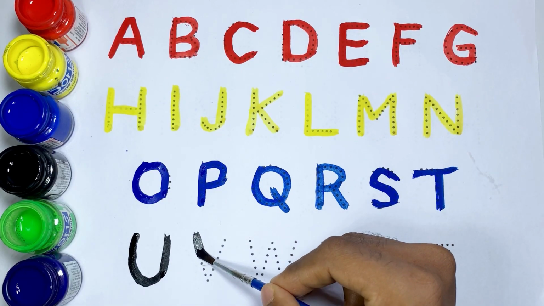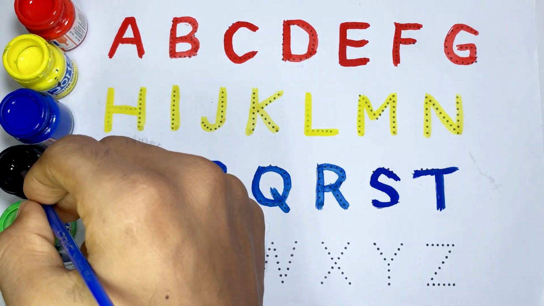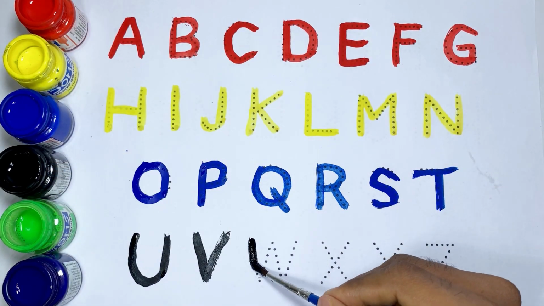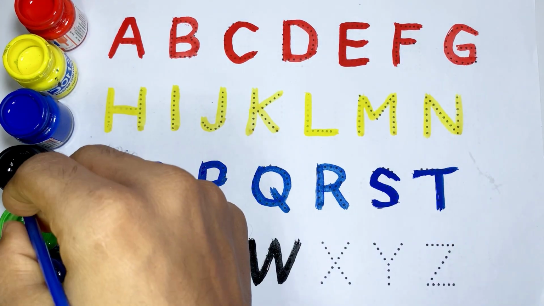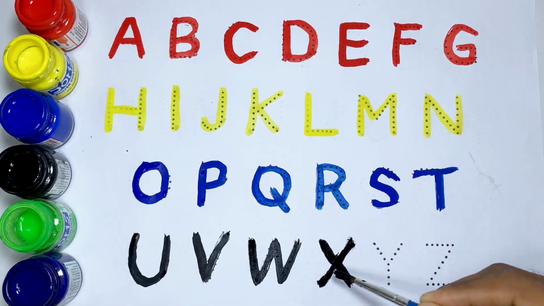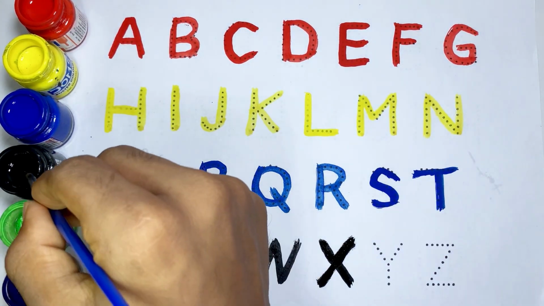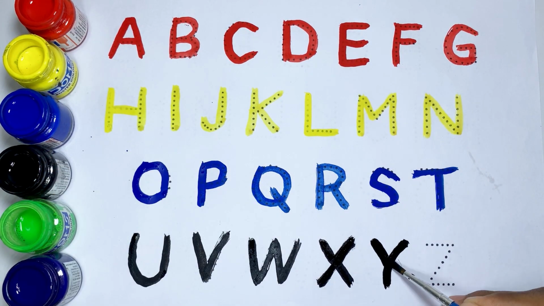U for umbrella. V for van. W for well. X for xylophone. Y for yo-yo. And Z for zebra.